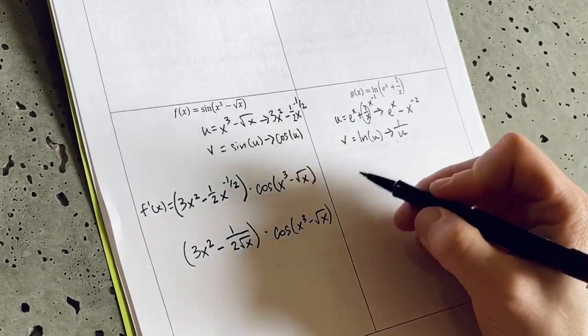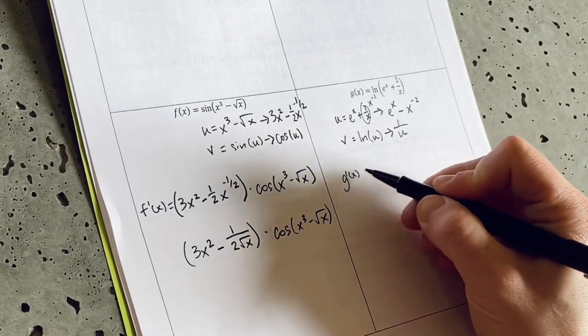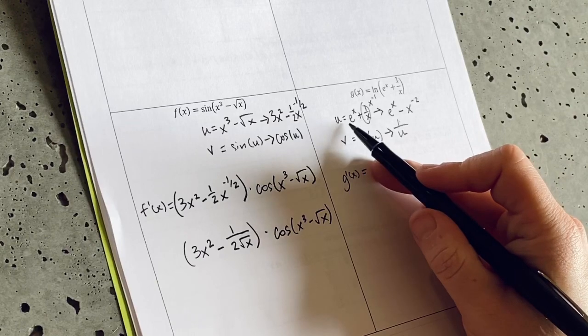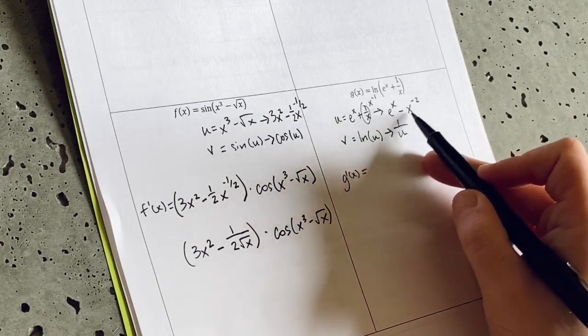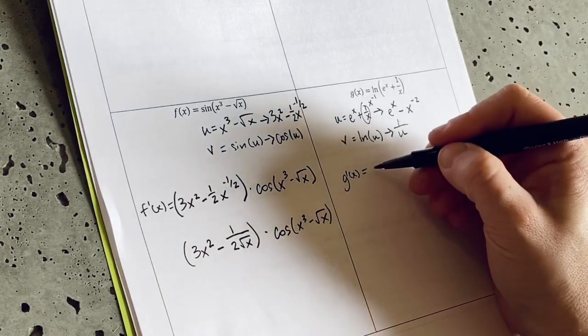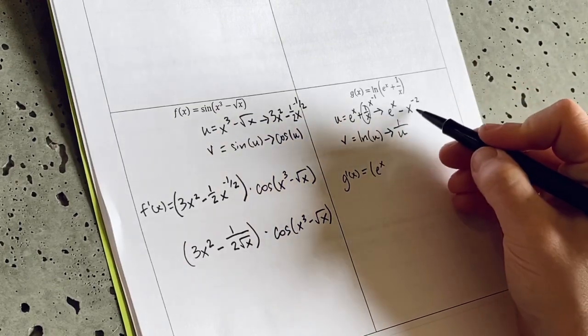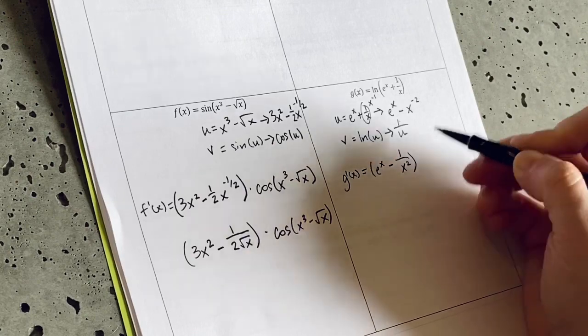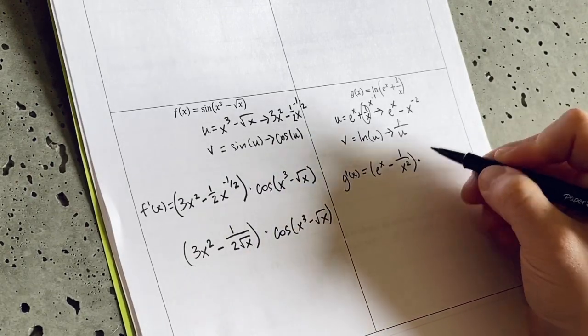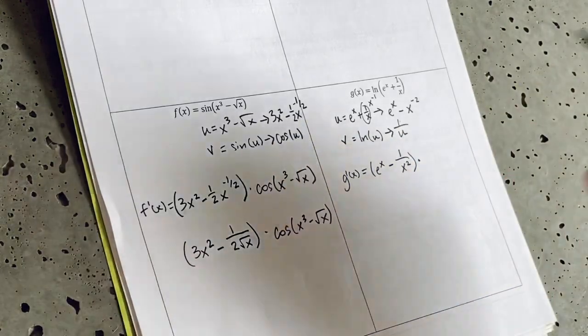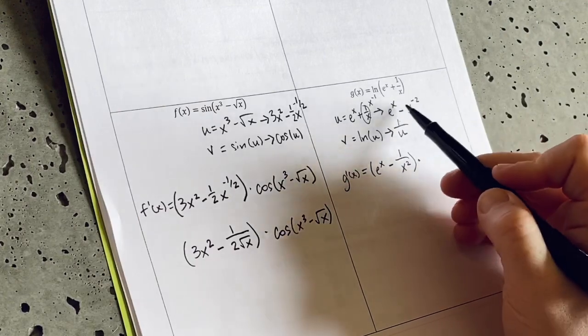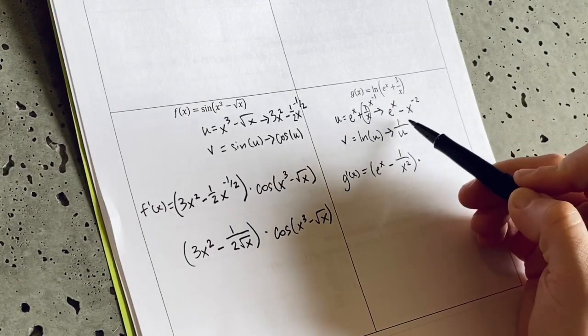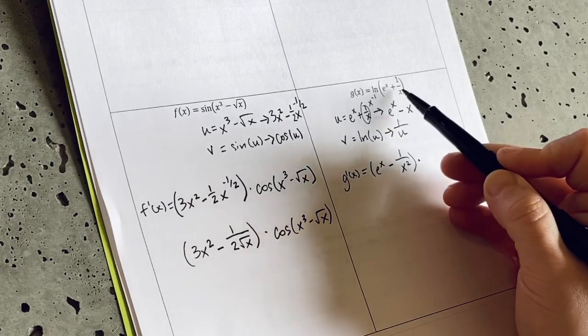All right, so let's say g prime of x equals the derivative of the inside function, we have e to the x, I'm going to convert this, so it's minus 1 over x squared, times the derivative of the outside, but leave the inside there.